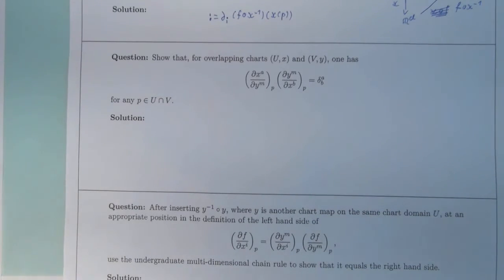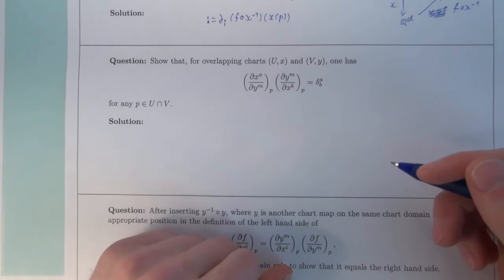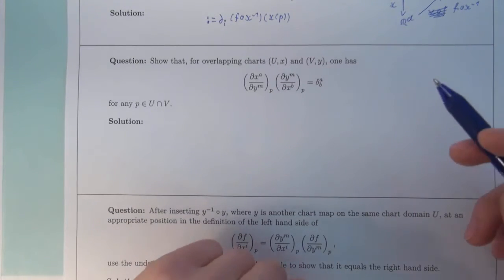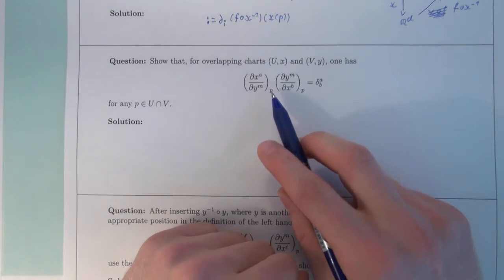Question. Show that for overlapping charts ux and vy, one has this relation.